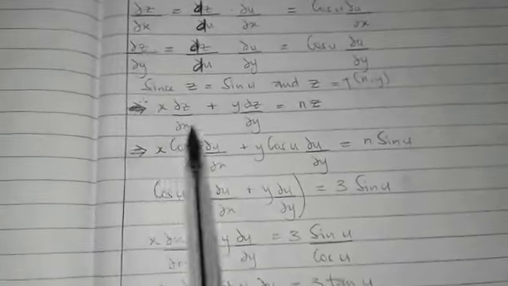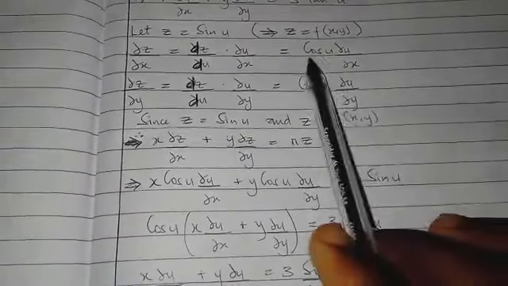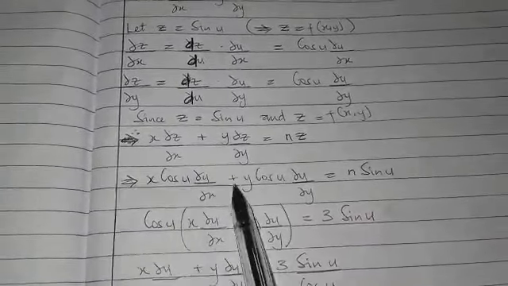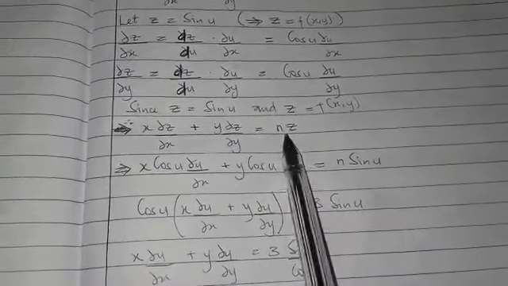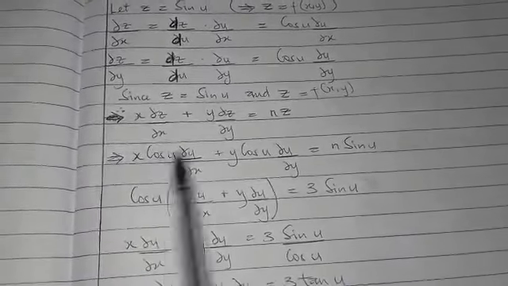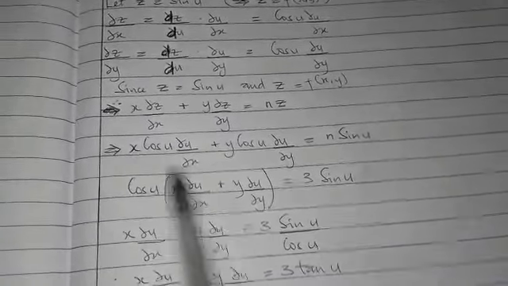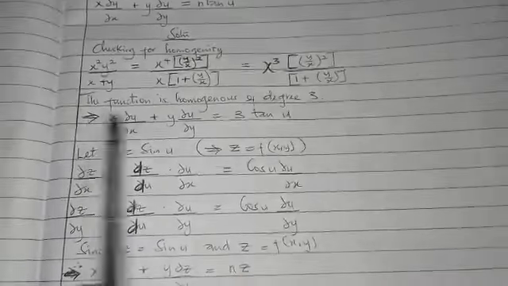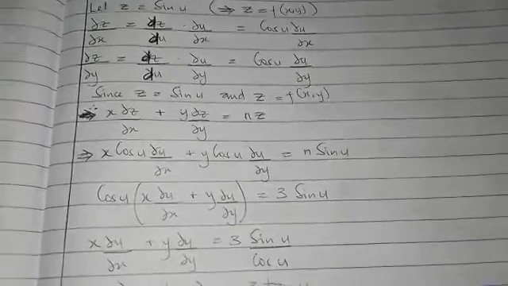Now partial z over partial x is equal to cos u partial u over partial x, so we have x cos u partial u over partial x plus y cos u partial u over partial y is equal to n times z, which is sin u, so n sin u. Take out cos u as a factor: cos u times (x du dx plus y du dy). Our n is 3; we established that earlier, the function is homogeneous of degree 3, so n is 3 sin u.